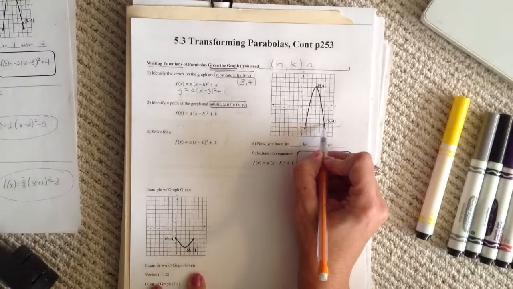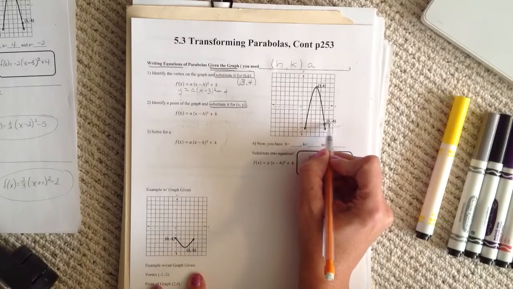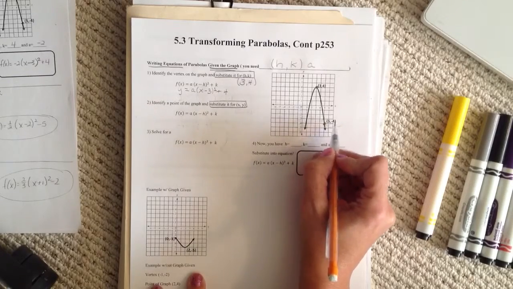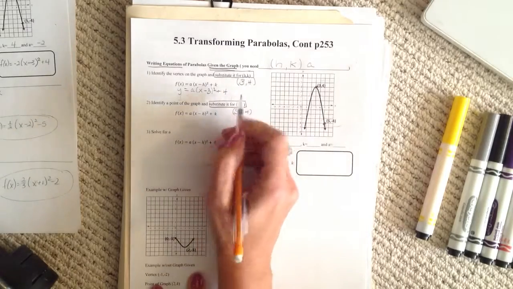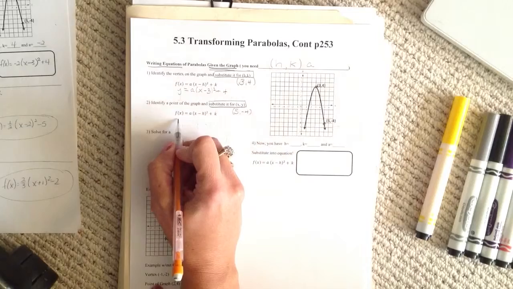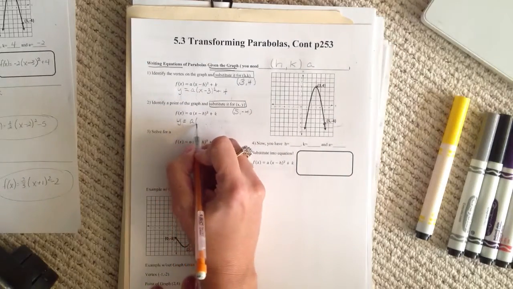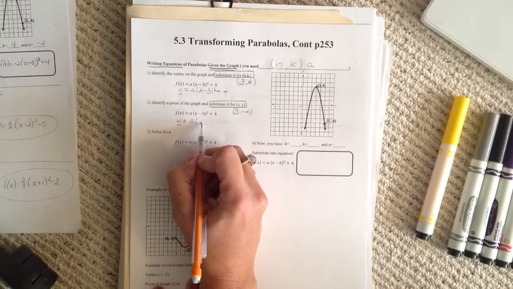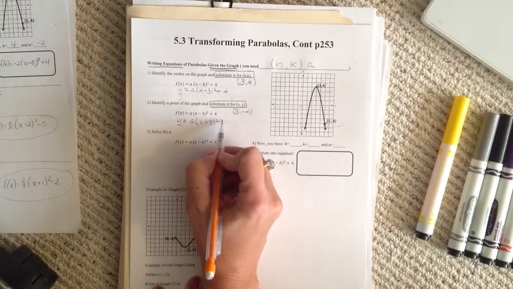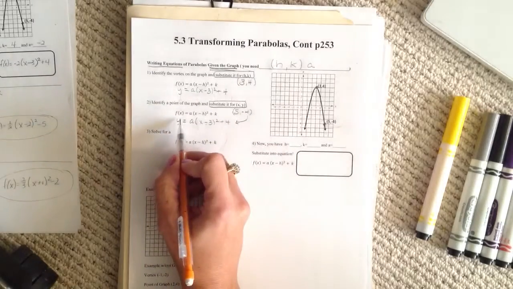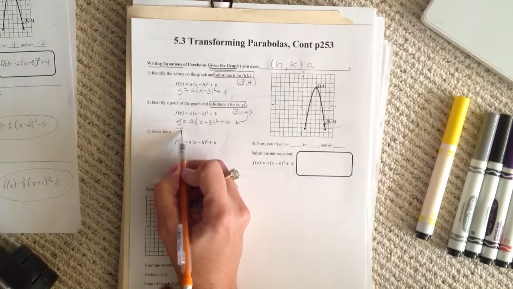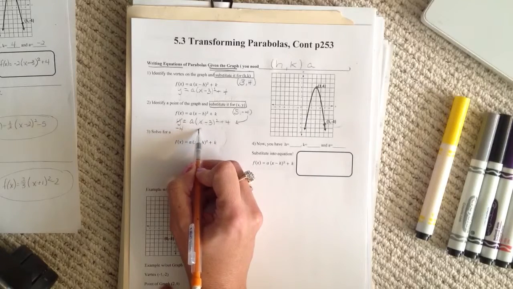So I have chosen this point. It seems to be right on an actual ordered pair, 5, negative 4. And I'm going to add that to my equation as well as the 3, 4. So y equals a times x minus 3 squared plus 4. And now I'm going to put those in there as well. So in place of y, I'm going to write negative 4. And in place of x, I'm going to write 5.